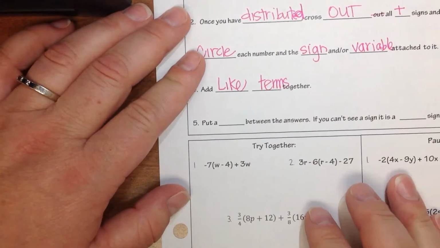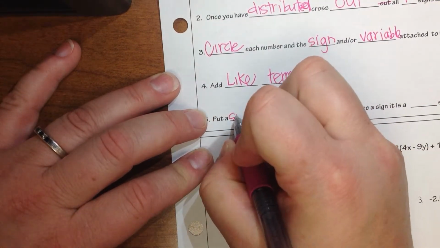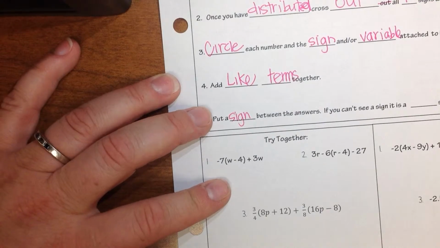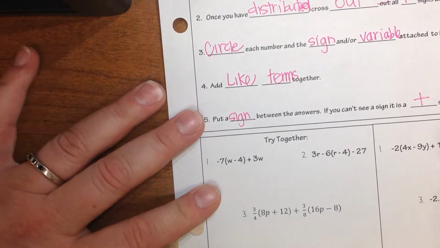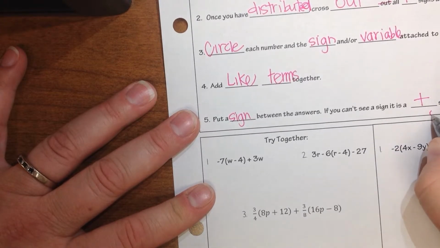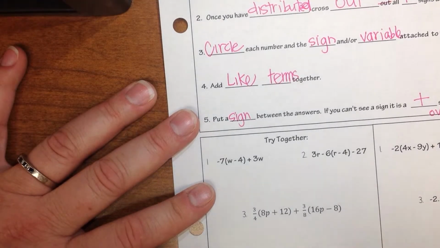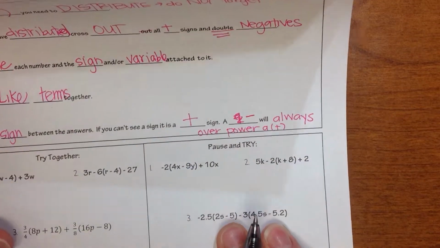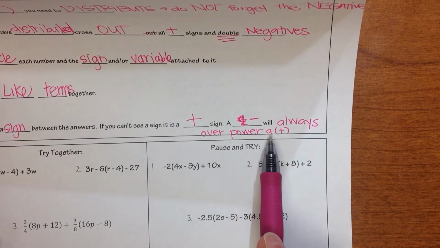And our last step here, it says put a sign between the answers. If you can't see a sign, it's a plus sign. And a negative will always overpower a positive. So a negative will always overpower a positive.